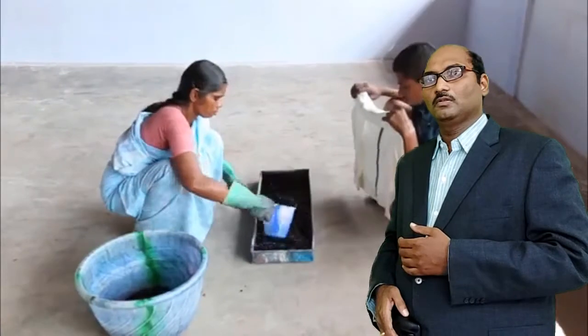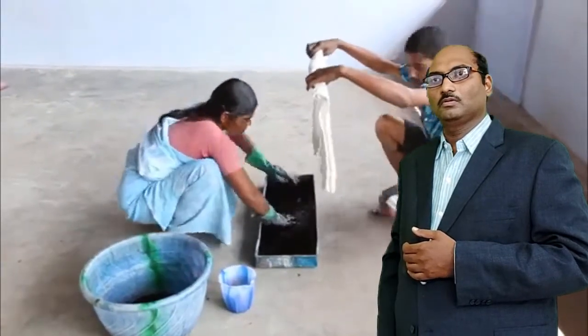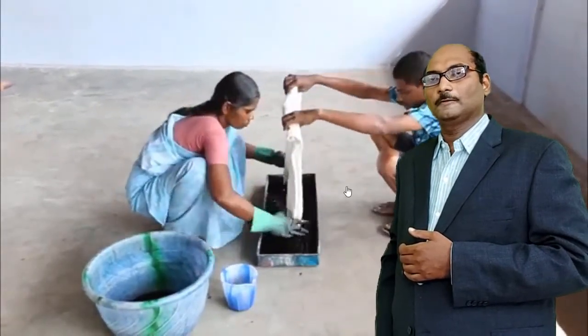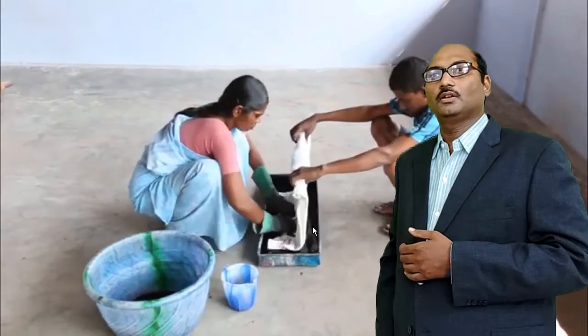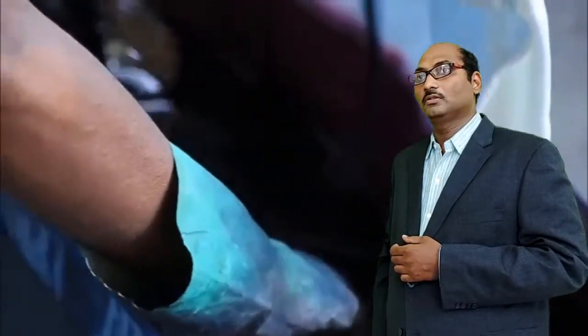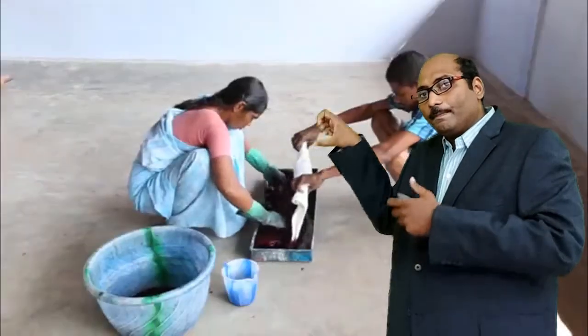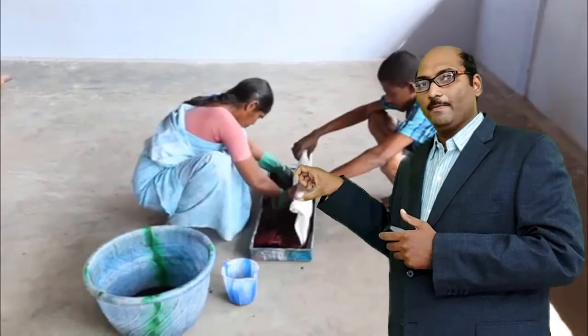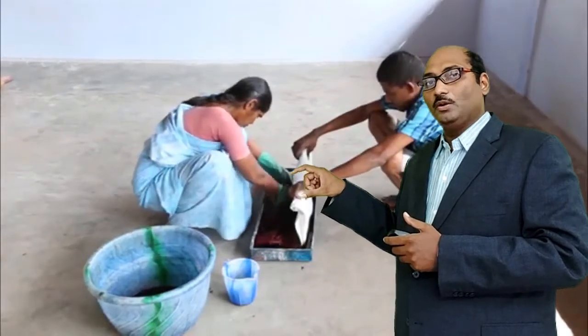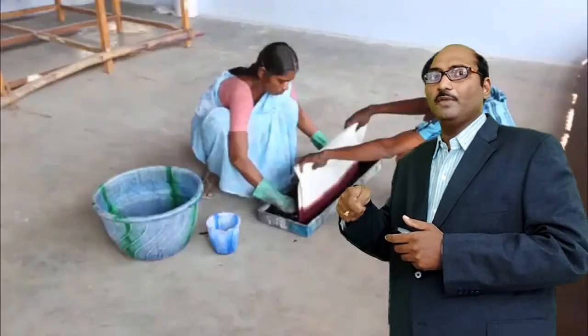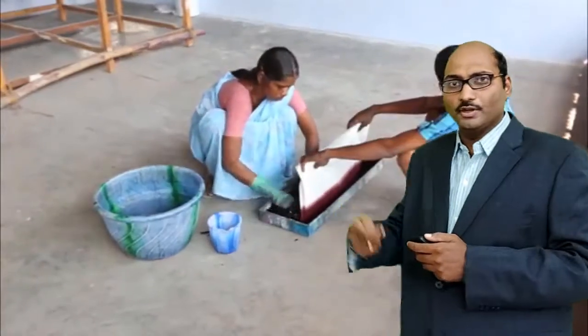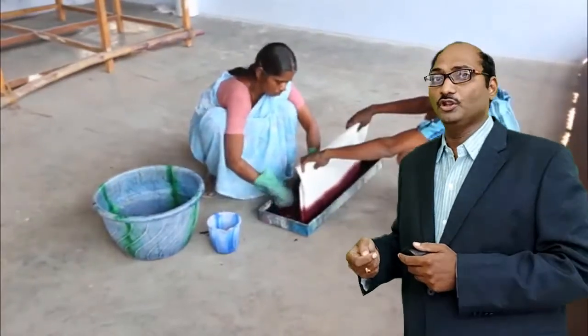In order to achieve a dip dye look on a garment, dyestuff needs to be poured into a flat tray. As the name of the technique suggests, the garment is dipped so that only part of the garment penetrates into the dye. It is not done by a single person. Sometimes even a machine can be used. I will show that machine also, the dip dyeing machine.